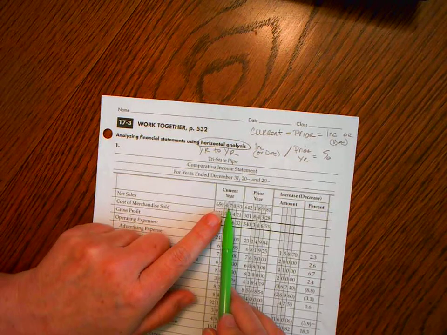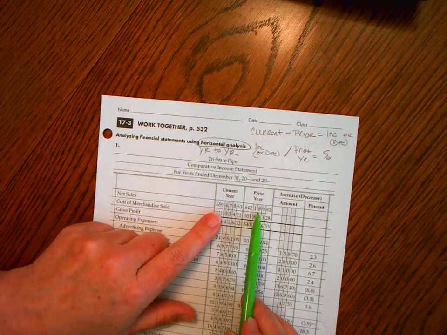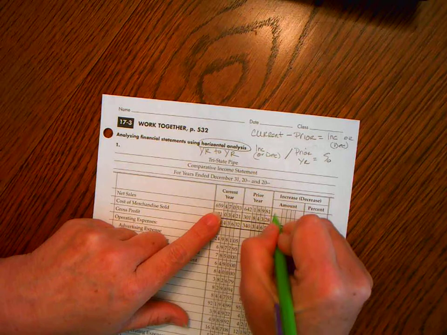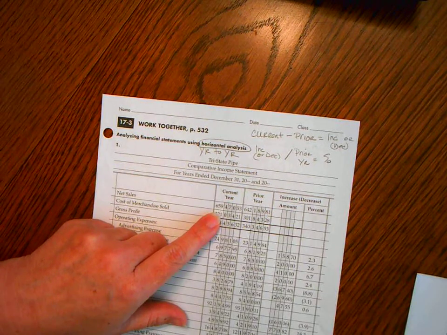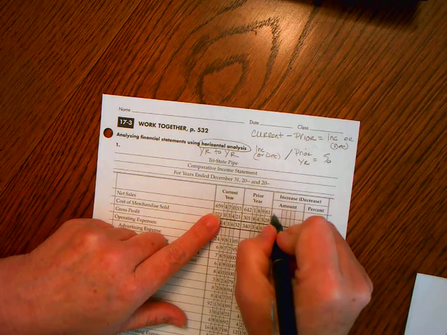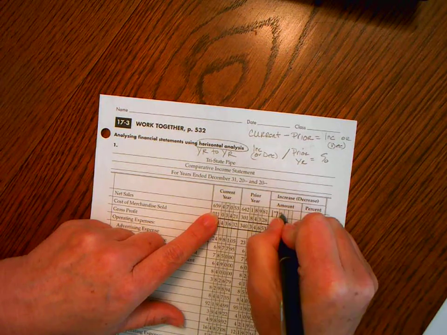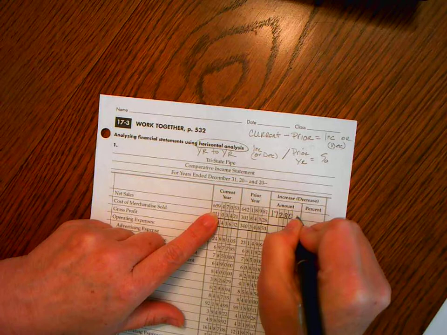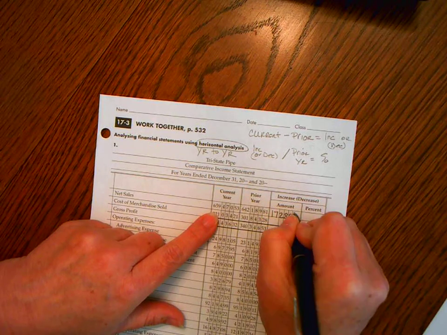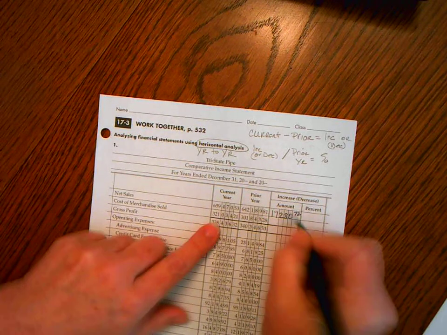So again, current minus prior, and I'm going to go ahead and give you these numbers. 280, 72. We'll go ahead and do all of this.